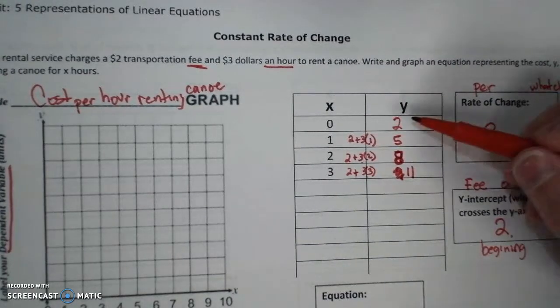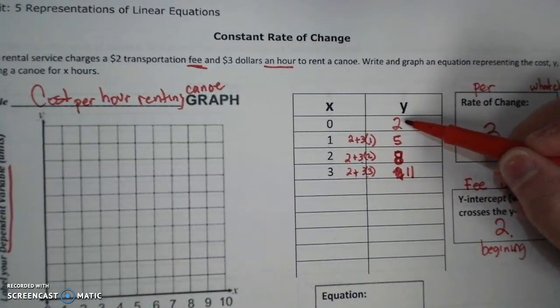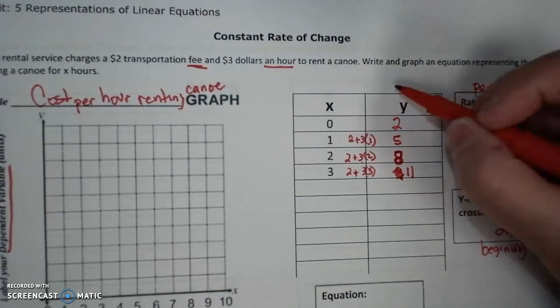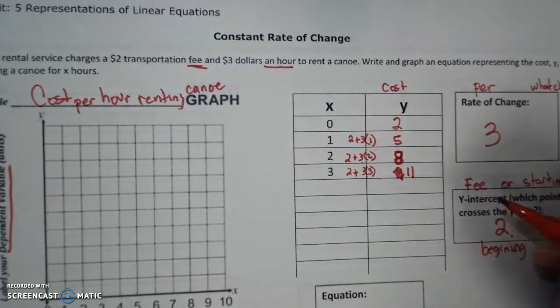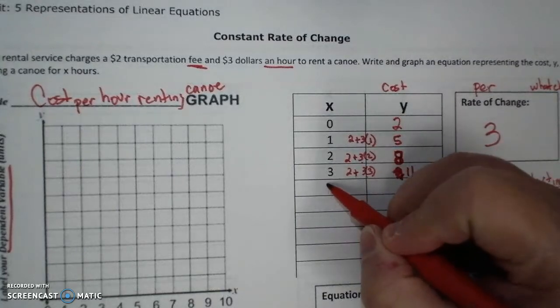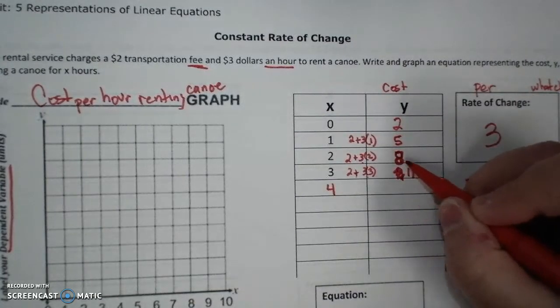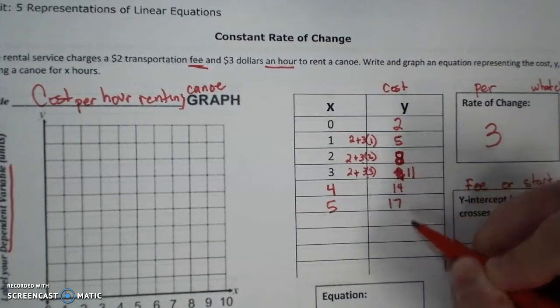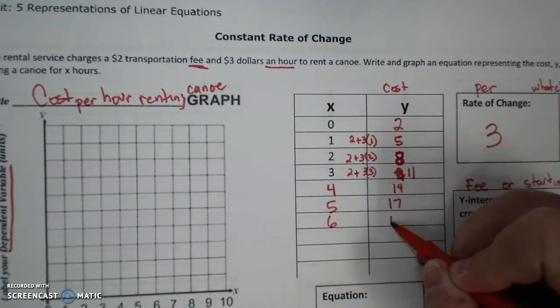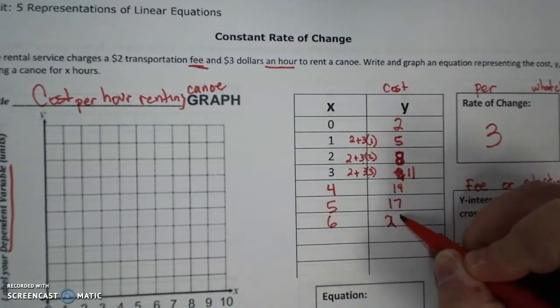I caught that because I know that my cost is going up by 3 every time I add an additional hour. So 4 hours, going up by 3, would be 14, 5 hours would be 17, and I already see the pattern.